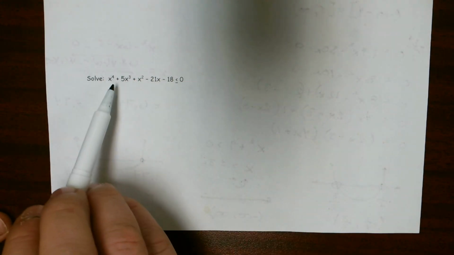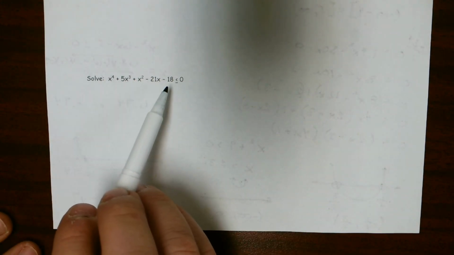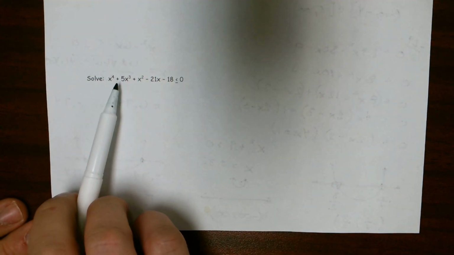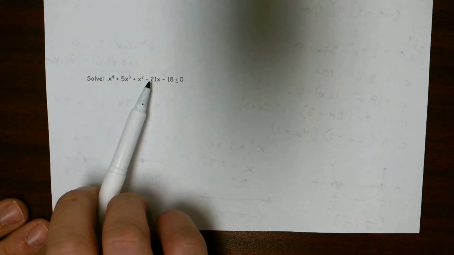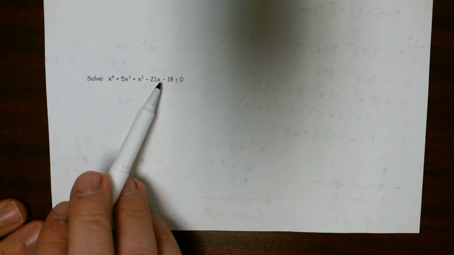So first things first, we've got to factor this whole thing. I want to check to see if 1 is a zero, so let's add up all of our coefficients. 1 plus 5 is 6, plus 1 is 7, plus negative 21 is negative 4. Nope, we're not going to get 0. So 1 is not a zero.